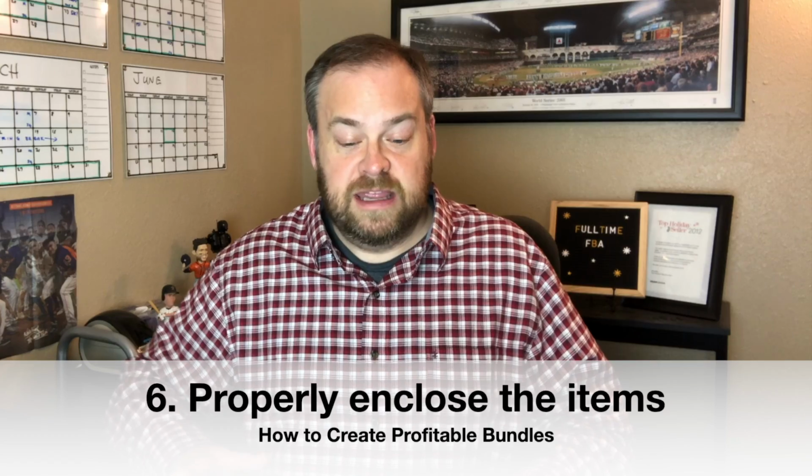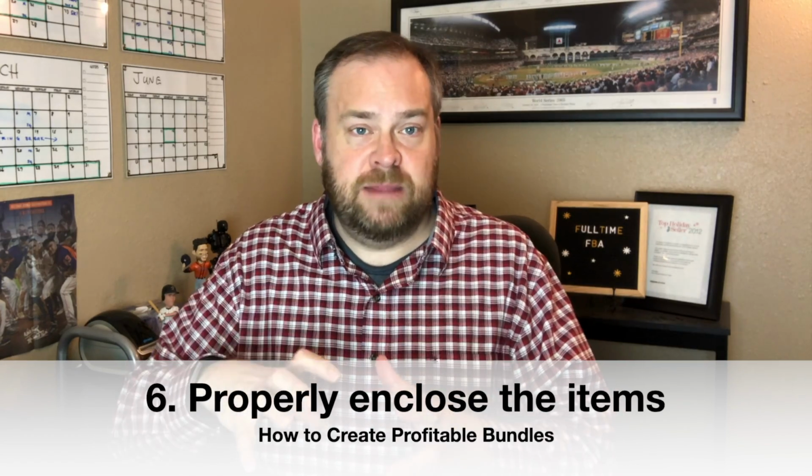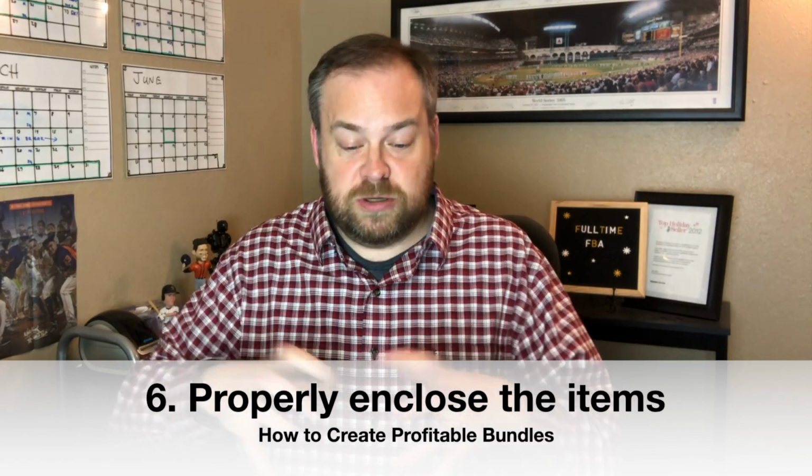So you want to make sure that you buy in bulk, buy multiple, so that you can make many party packs. All right, step number 6, once you have all your stuff together, you need to enclose all your items, whether it's in a big poly bag or whether it's in a box. You want to enclose them.